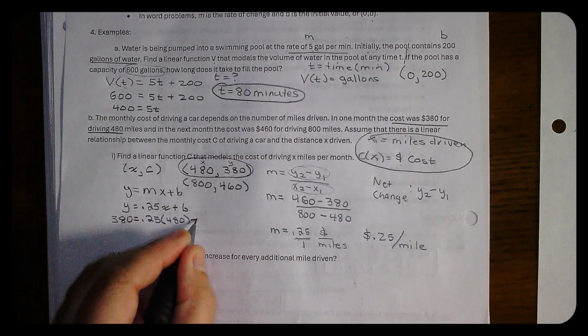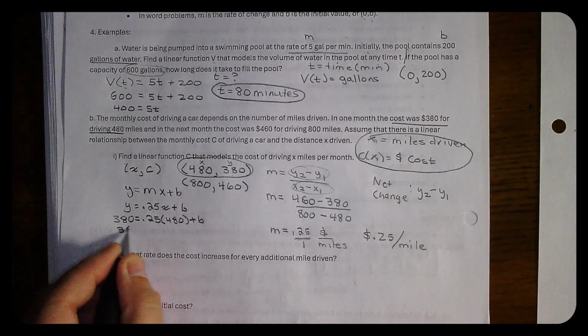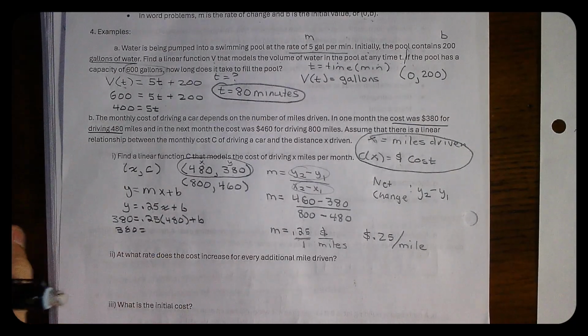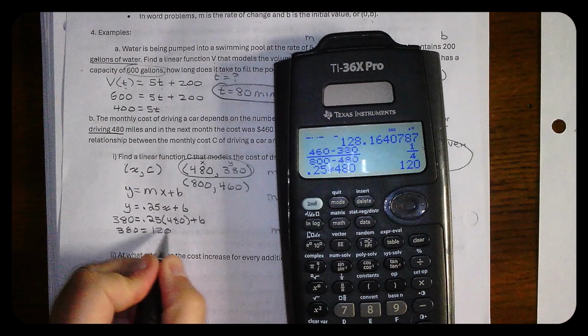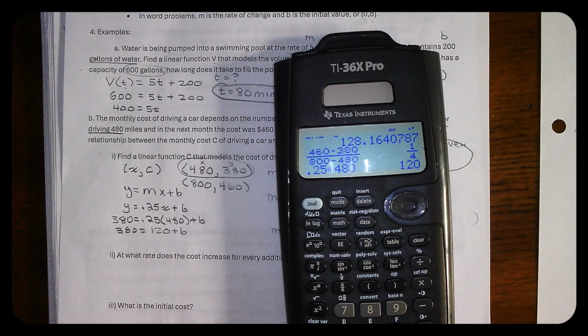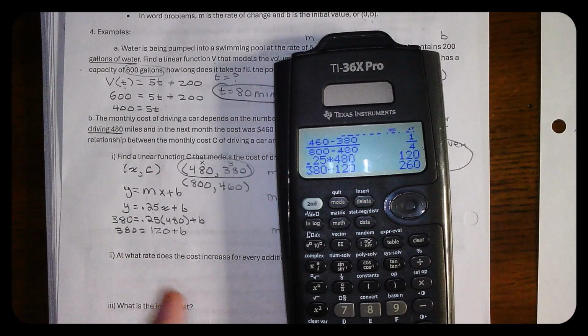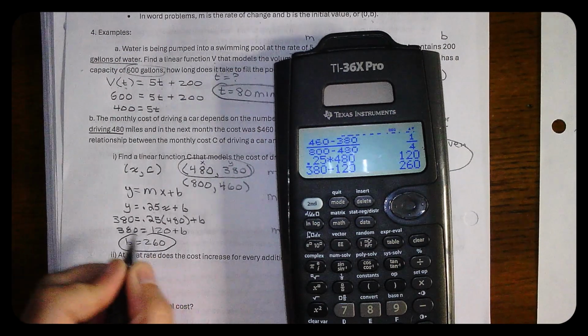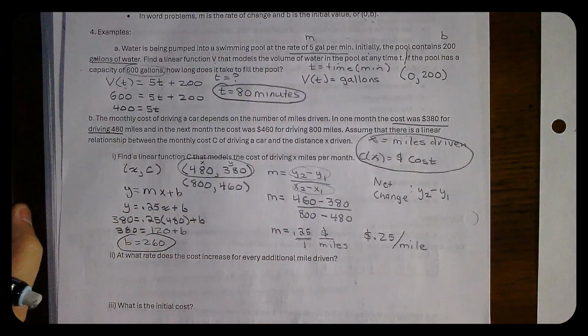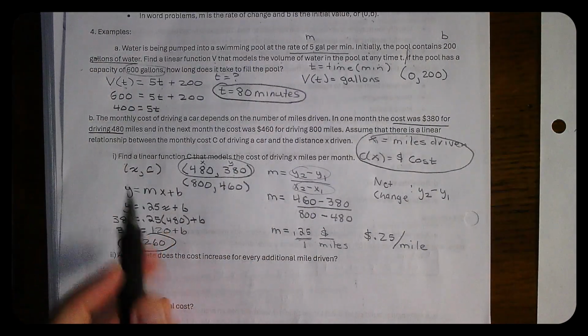So I'm going to put that in there and use just algebra. So I'm going to multiply first. So 0.25 times 480 is 120, and then you have your plus b. Well, now you can just subtract 380 minus 120 and get b equals 260. All right, so now we have our slope and we have our y-intercept, and we'll use the right variable.